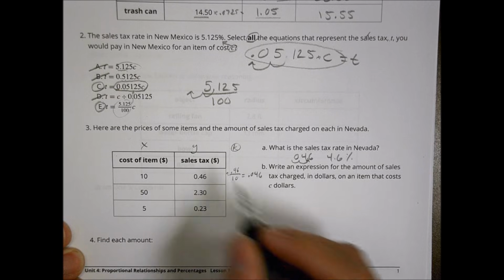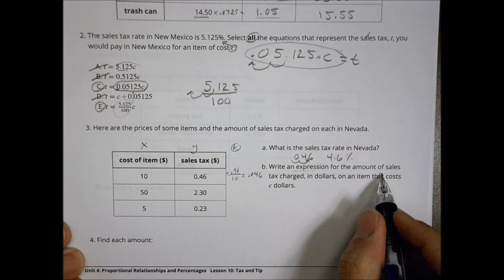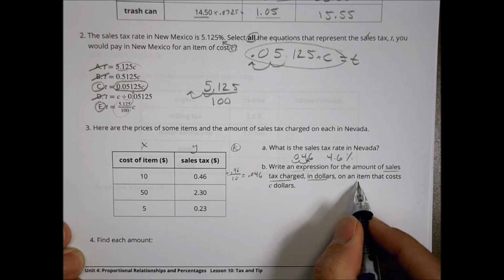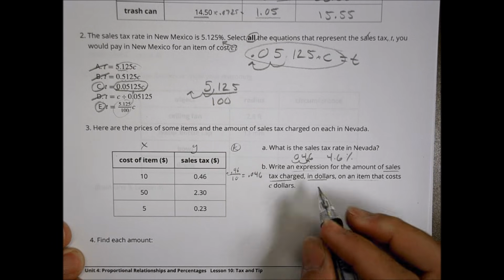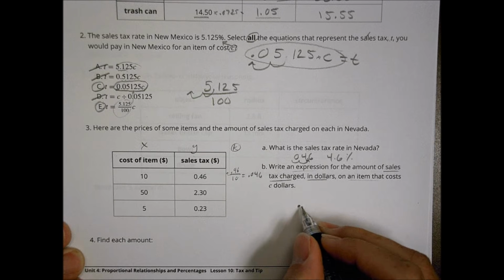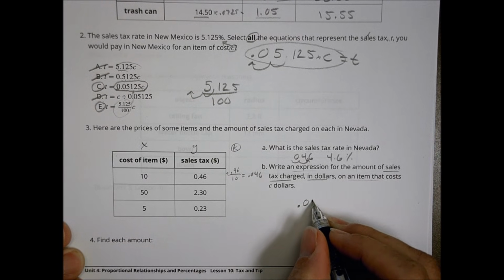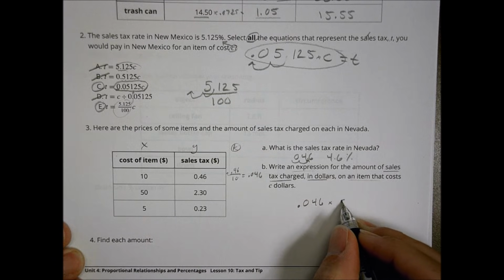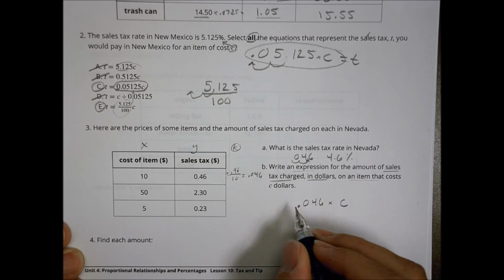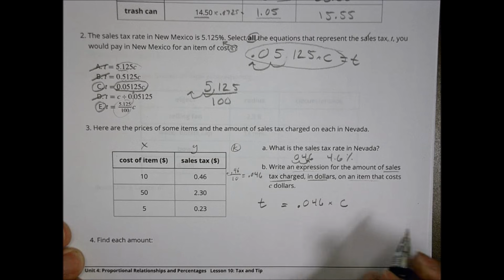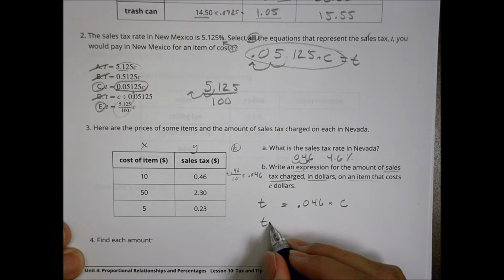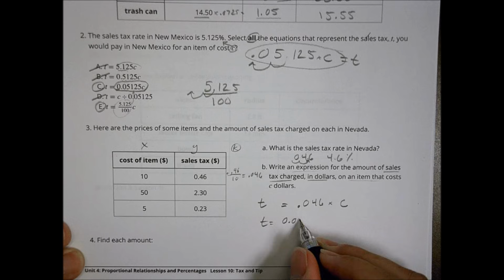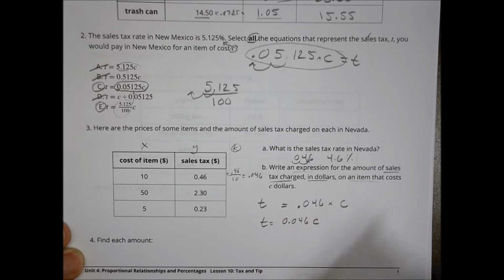So that's what I would do there. To write an expression for the amount of sales tax charged in dollars on an item that costs C dollars, we take our tax rate and write it as a decimal, 0.046, and multiply it by the cost, whatever that's going to be, and that equals our tax amount, T. Or you could write that down as T equals 0.046C. Whichever way you want to set that up, that works.